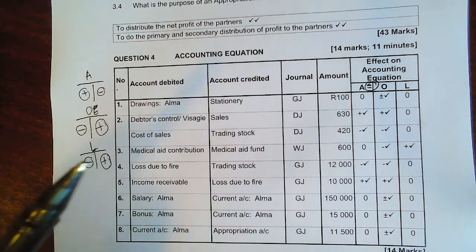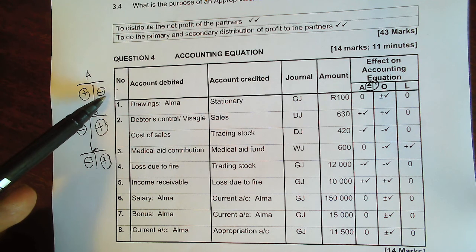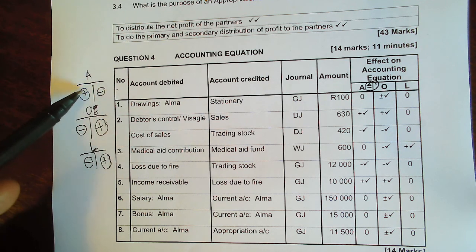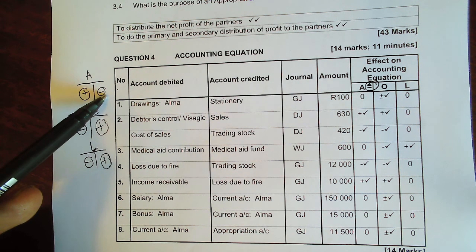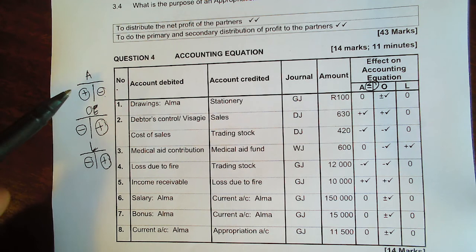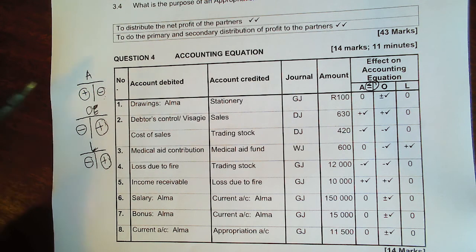Now in terms of how this accounting equation works, with these T accounts, assets increase on the debit side and decrease on the credit side. Let's say it's equipment. If you've got more equipment, you put it on this side, and if you've got less equipment, you put it on the credit side. If the asset was bank, then if I've got more money in the bank, I put it this side. If I've got less money in the bank, I put it on the credit side, the right hand side.